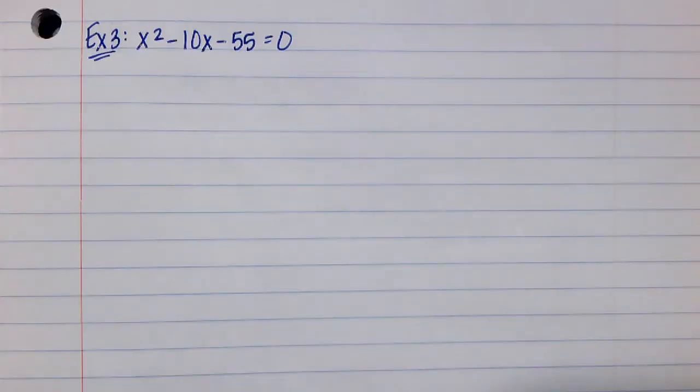Example 3 is x squared minus 10x minus 55 equals 0. I challenge you guys to go ahead and pause it and complete this example by yourself. Then you can use the video to help check to see if you have the whole process correct or a couple of the steps right. This will help you see how well you are understanding the concept.